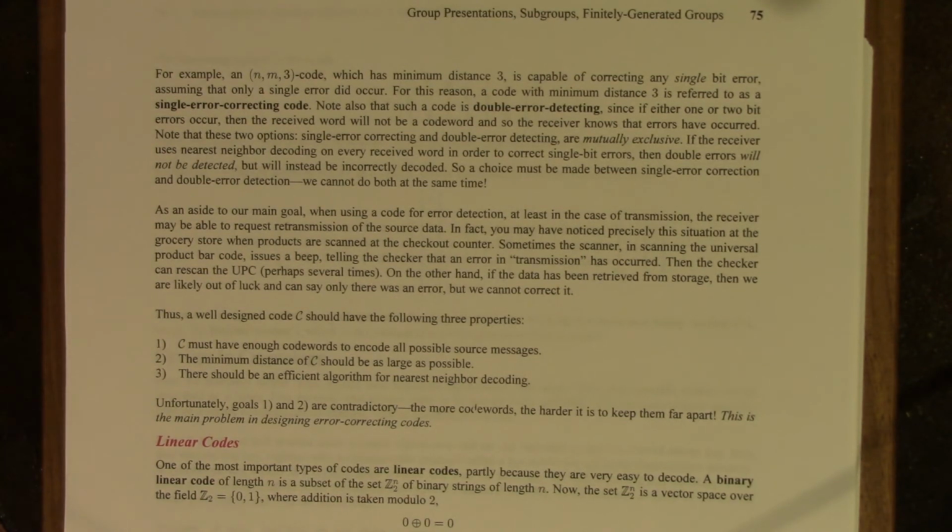But, and this is a little bit of an aside from our main goal, a code like this can be, and in fact is, double error detecting, because if either 1 or 2 bits are in error, no more than 2, then the received word won't be a code word, and so the receiver will know instantly that some errors have occurred. But what's interesting about this situation is that these two options, single error correcting and double error detecting, are mutually exclusive.